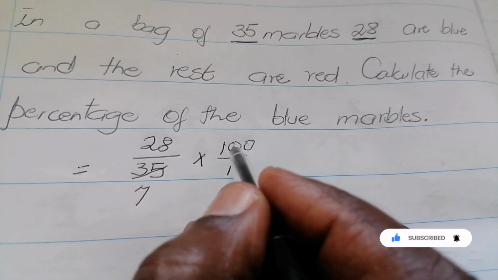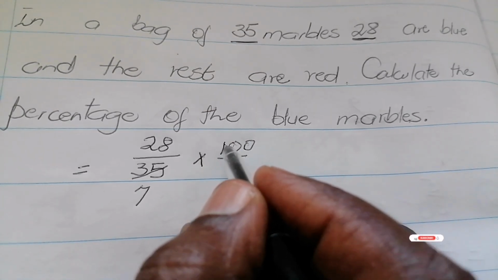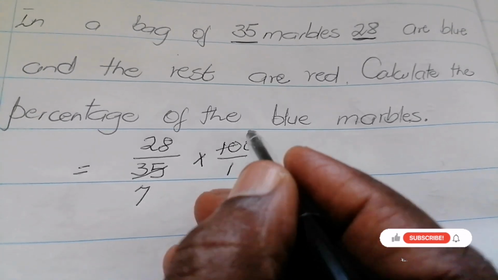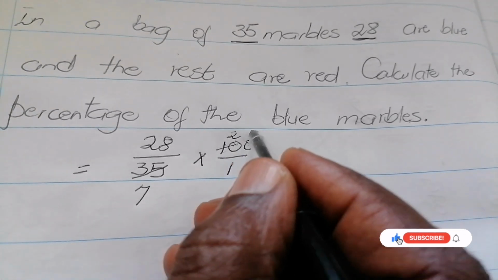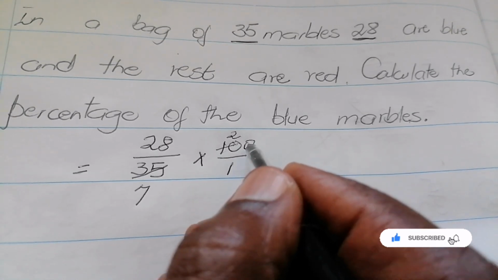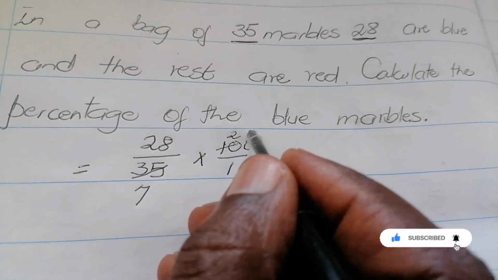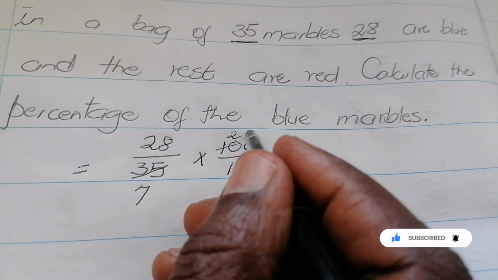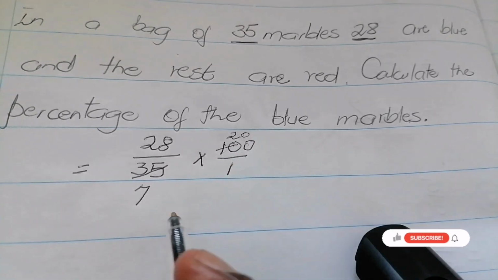And then into 100, 5 goes into 10 how many times? 2. So we take that 0 there and put it there, which is going to be 20.